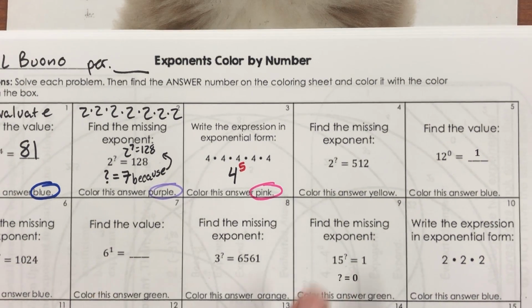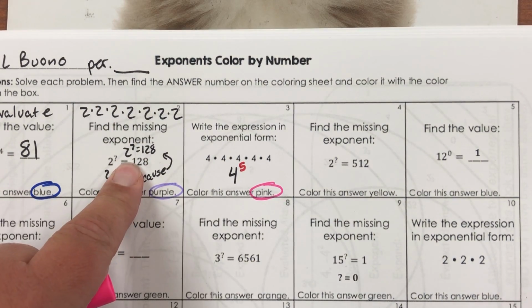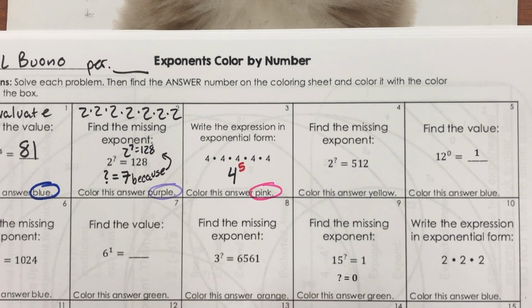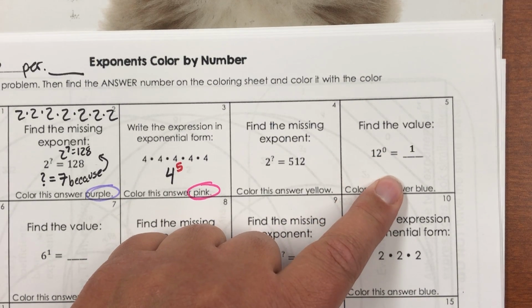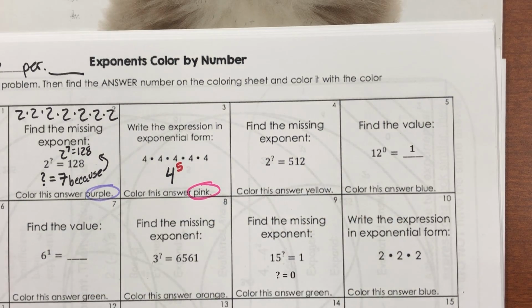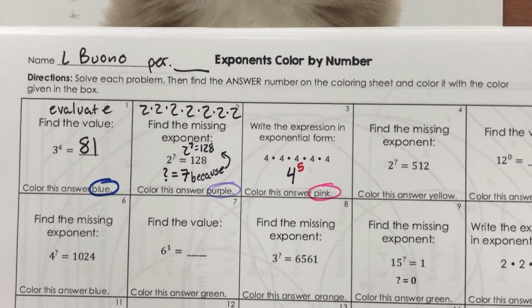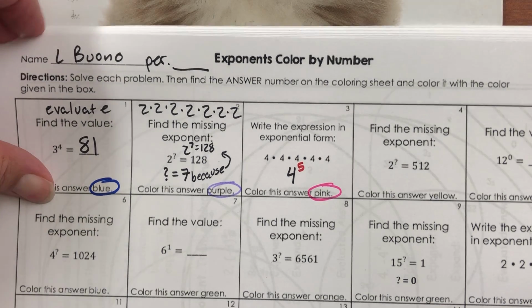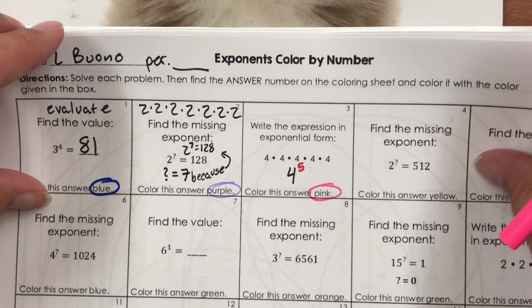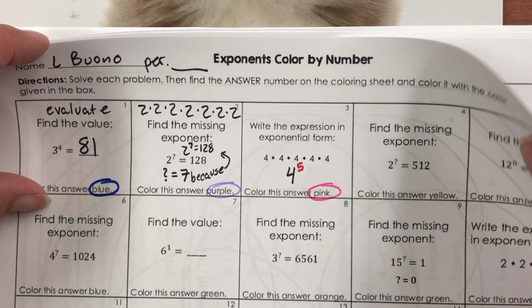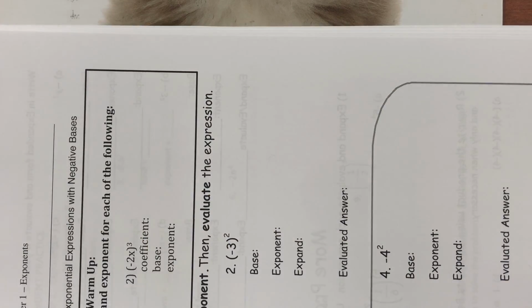All right. If this problem is like this problem, you can do that yourself. I gave you the answer to this because I made a mistake. But the rest of them are like these first 3. So you need to do math on your own. When you're done, the coloring is on the next page. So I have to find 4 to the 5th power and make that pink.